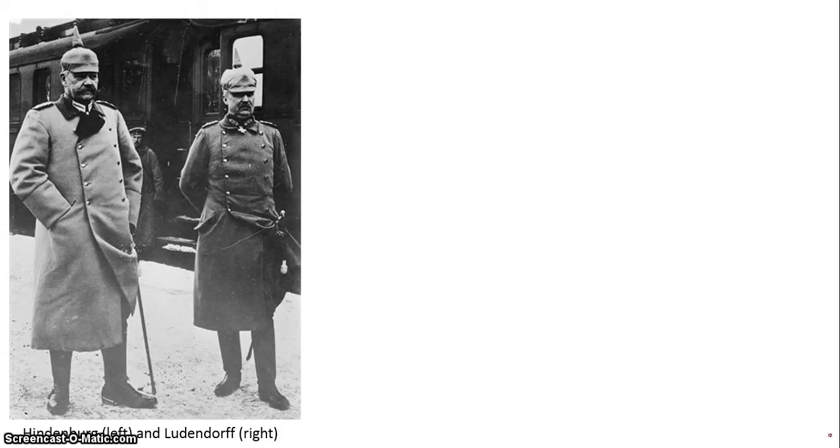Now, with the Americans on their way, Ludendorff is very, very aware of the need for Germany to really win the war before the Americans come in any numbers. And they're coming. Everyone knows they're coming. They haven't arrived on the front just yet, but they're on their way.